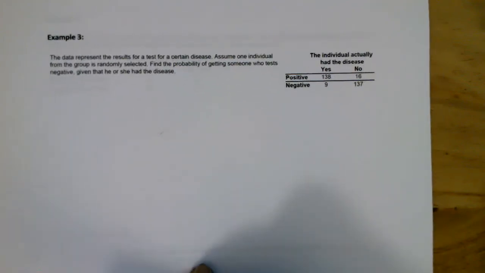All right, here's another example. The data represent the results for a test for a certain disease. Assume one individual from the group is randomly selected. Find the probability of getting someone who tests negative given that he or she had the disease.